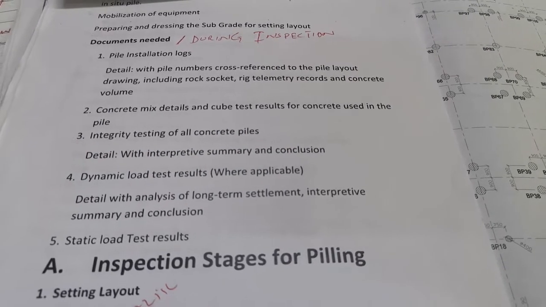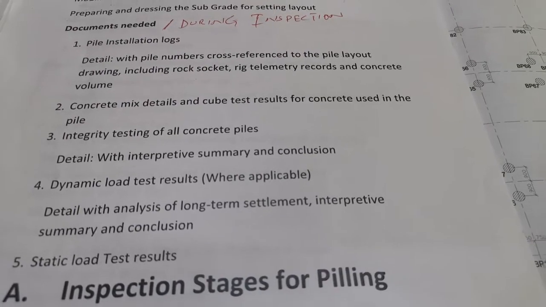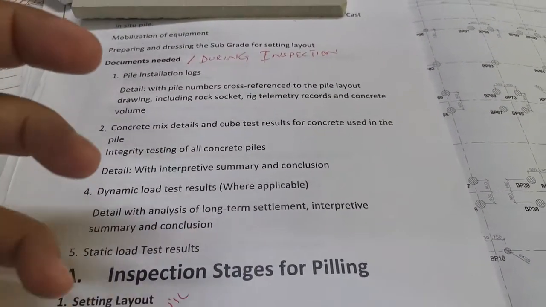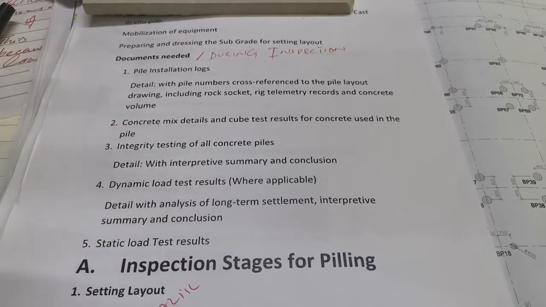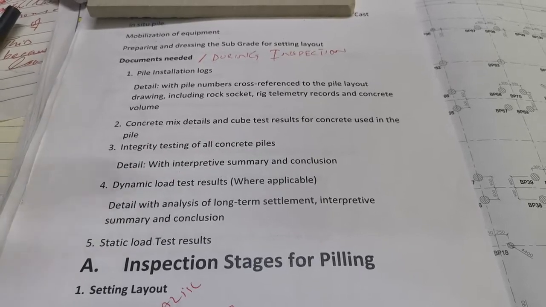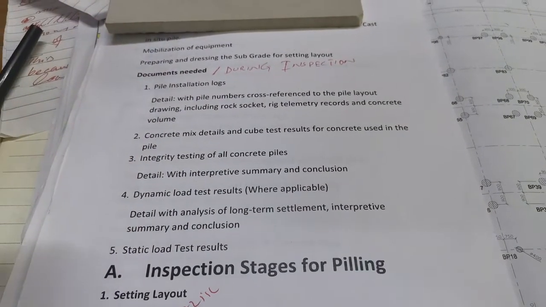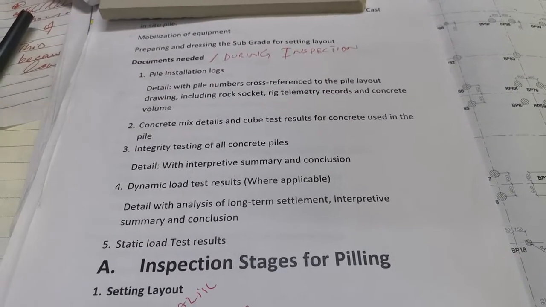This is a very easy and common test, and this is a digital test. There is a small piece of equipment we connect with a mobile tab or something like that, and they keep it on top of the pile head, and then they hammer, and the waves will be shown in the tab.